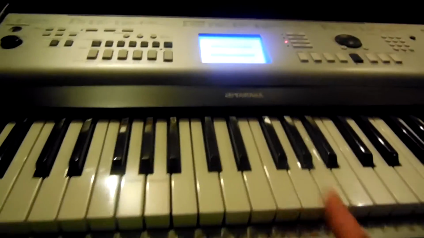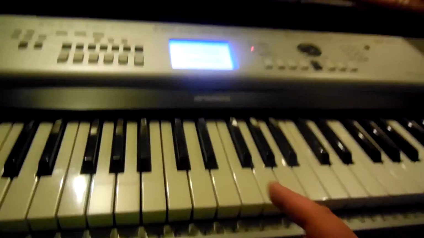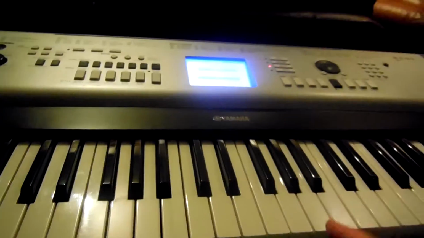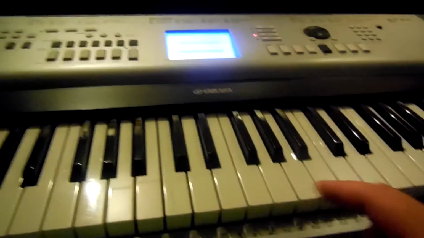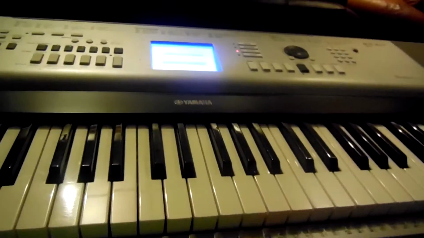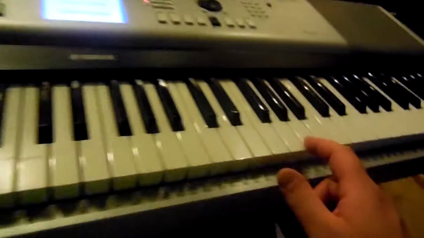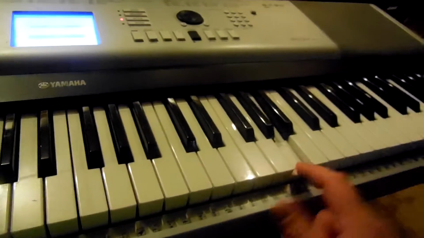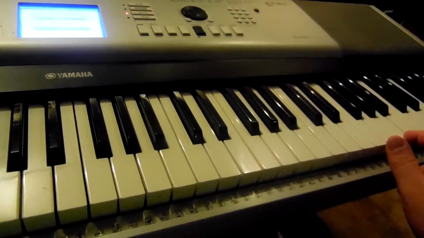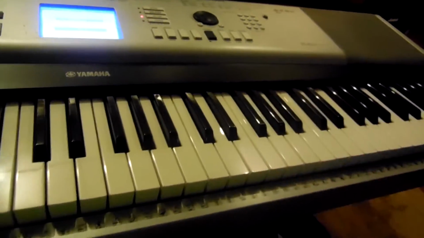The A above middle C is 440 hertz, or 440 cycles per second of vibration in the air. If you bumped it up to 880 cycles, you hit the higher A. And then 1760, which I think is 880 times 2, is that A up there.